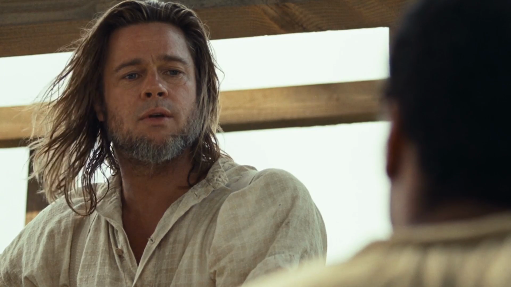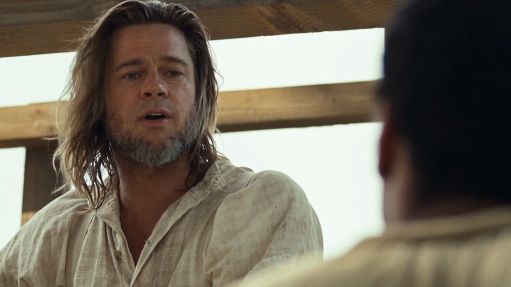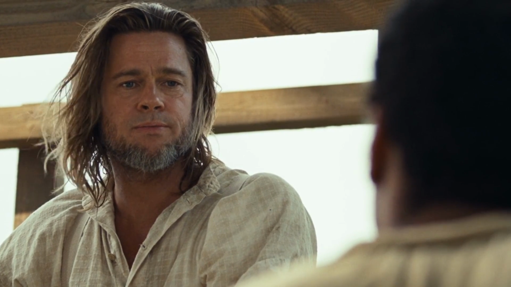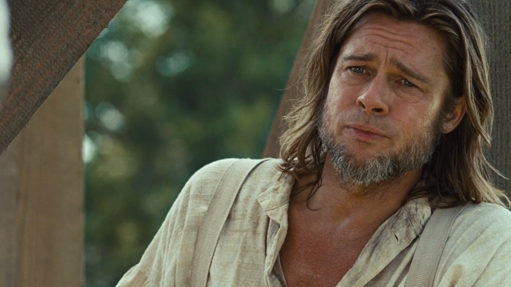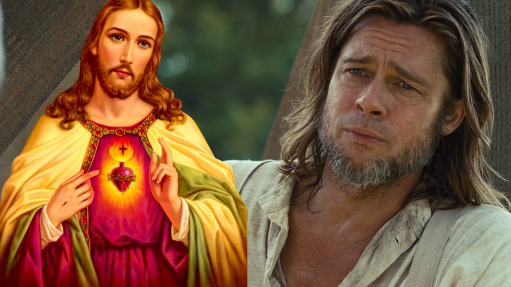Furthermore, Brad Pitt's character is a saviour in the film, with him being the only character that lends his ears to Solomon. His white clothes symbolize his angel-like appearance, and I would even go as far as to say his hair and beard resemble Jesus himself.